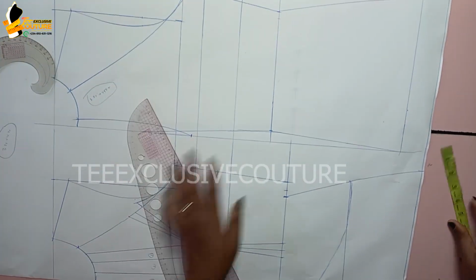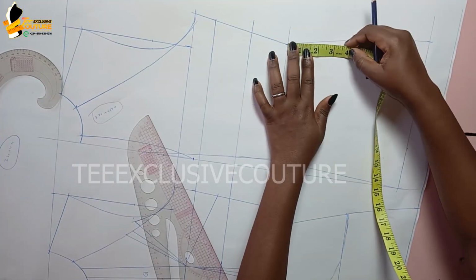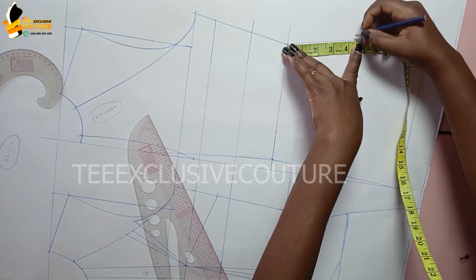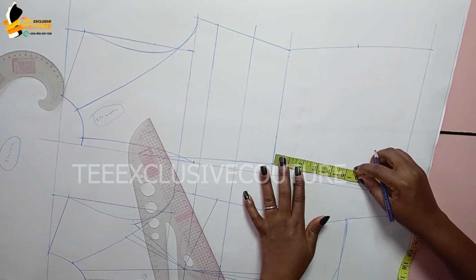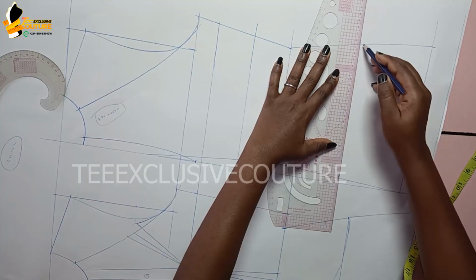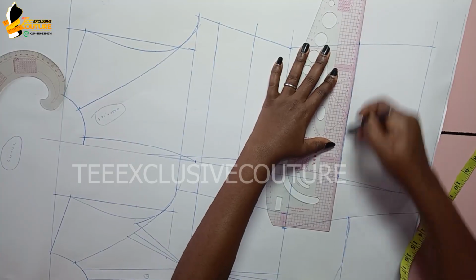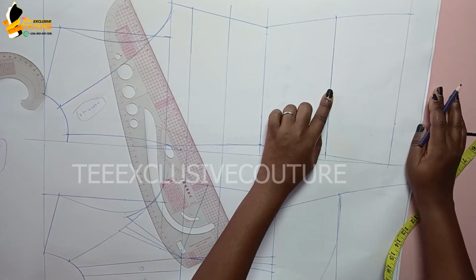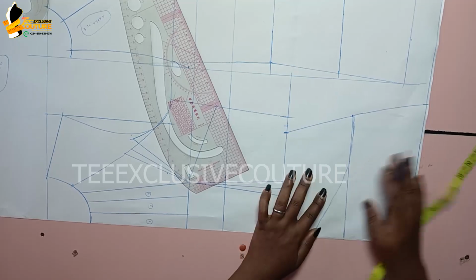For the back, we are just going to be stepping down by 4.5. Since it's straight at the back, we step down by 4.5, then we'll just connect it like this. From this point here down is where we are going to have our gathers.